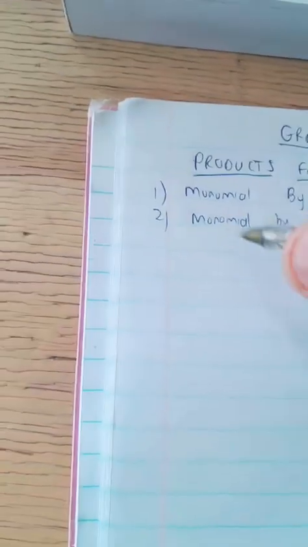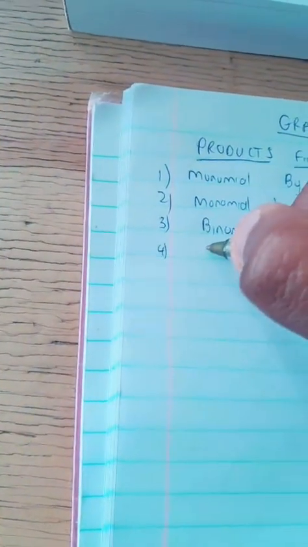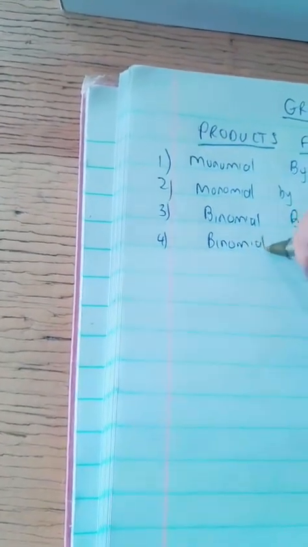So for today we are going to look at products, and specifically, as per your ATP, we are going to look at a monomial by a binomial. 2, we are going to look at monomial by a trinomial, binomial by a binomial, and then lastly binomial by a trinomial, in that order.